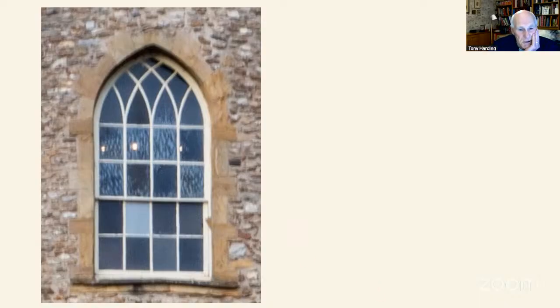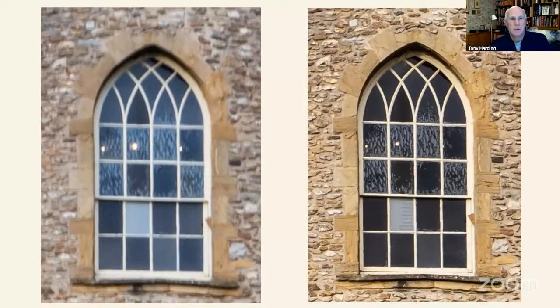The solution is to put the camera on a tripod. And here's the same shot, and the only difference between those two shots is the camera there is on a tripod, nice and stable, and you just get rid of that camera shake.